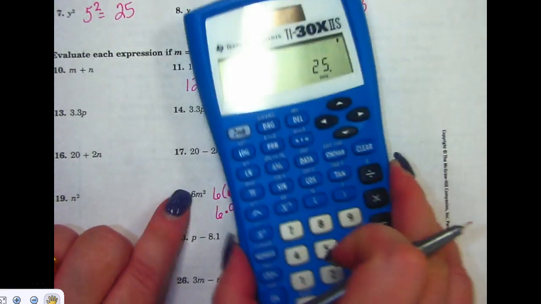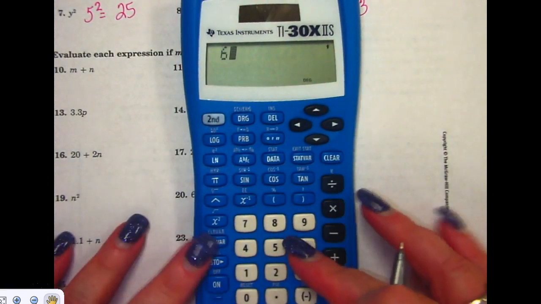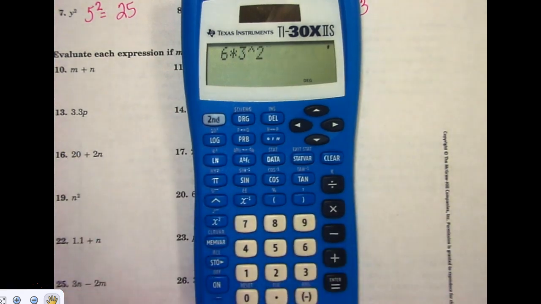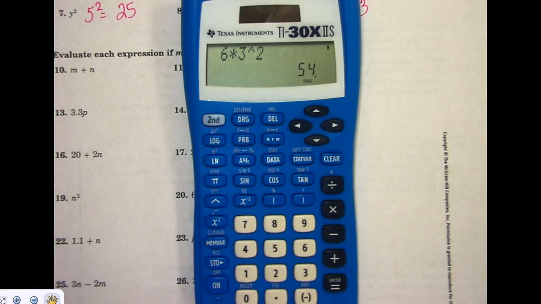Let's try that on the calculator, though. 6 times 3 squared. You can put that in as one math problem. 6 times 3 squared, and you get 54.